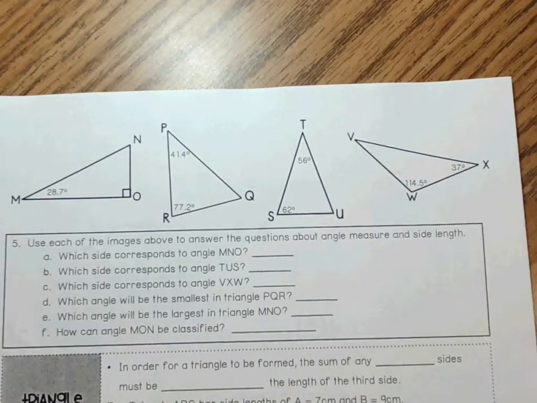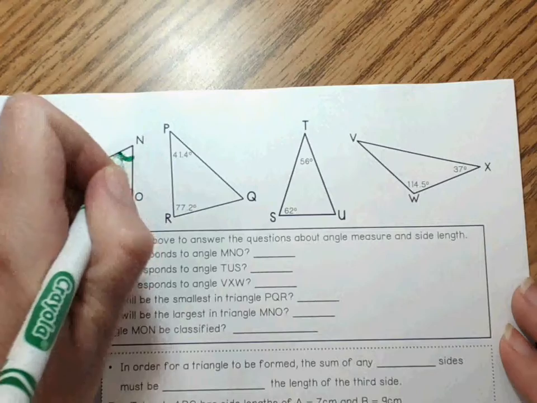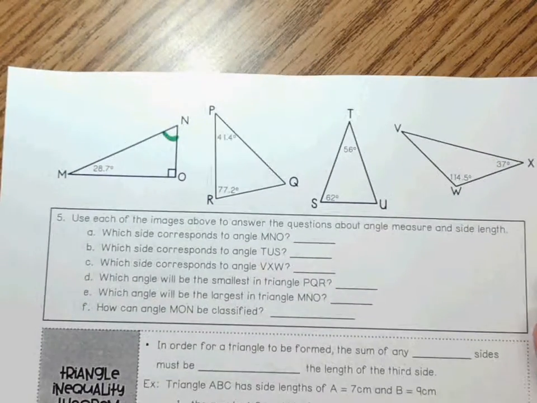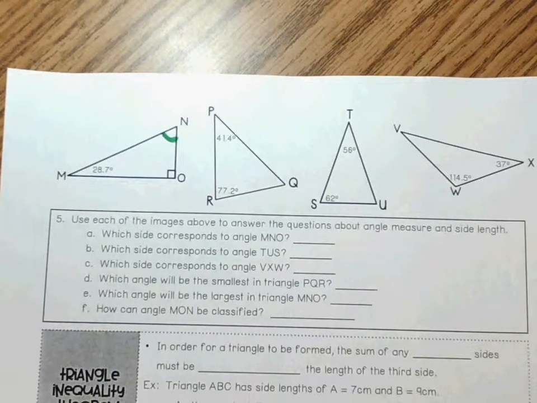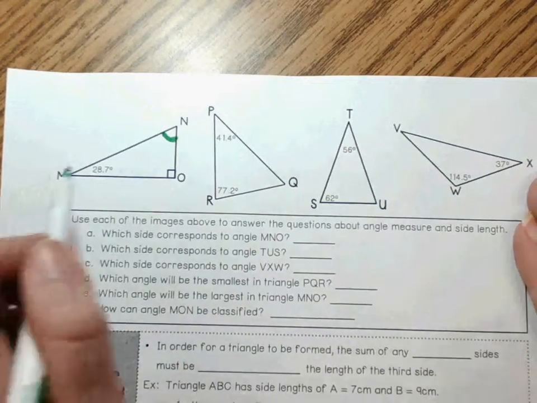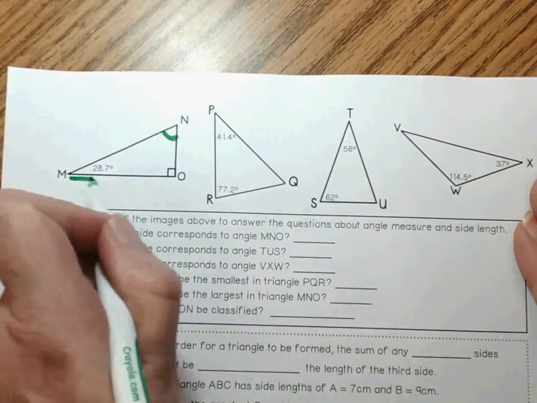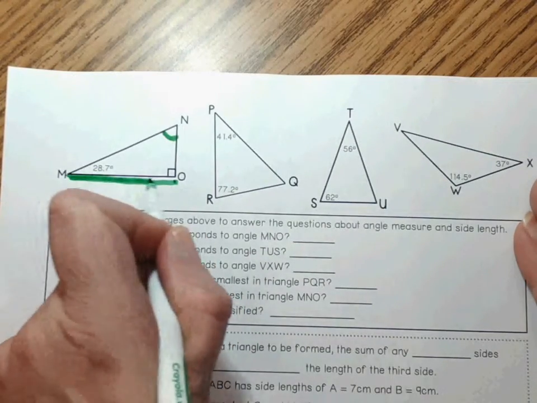So what's the middle letter? N. So they are looking for angle N. And which side corresponds or does not touch N? It's opposite from N. MO. Good job. So write MO.